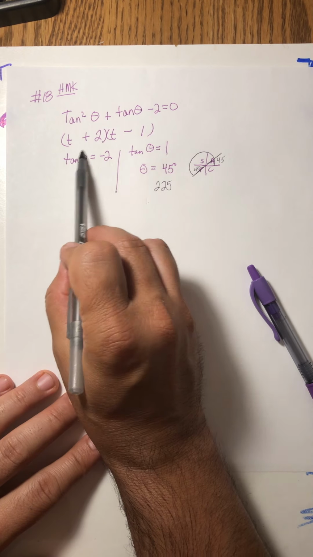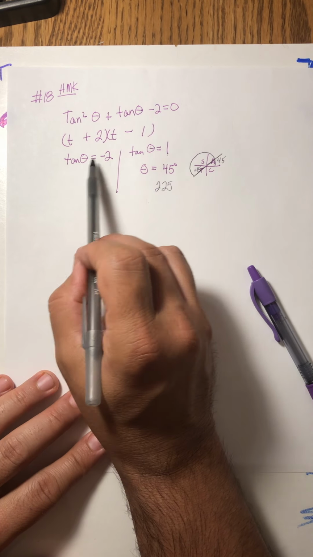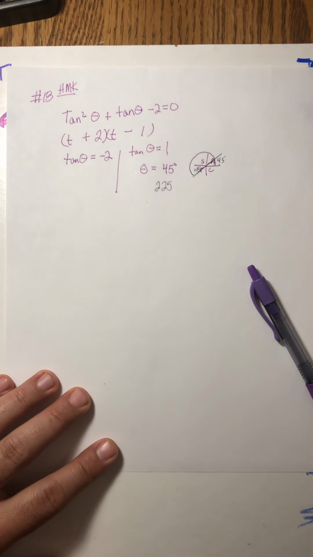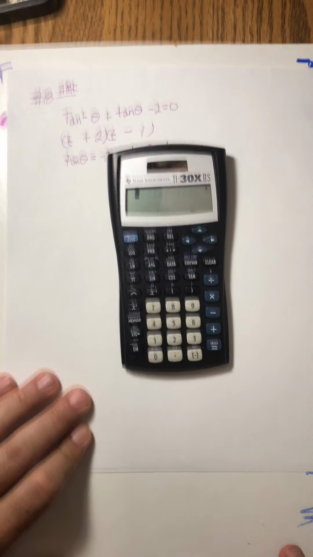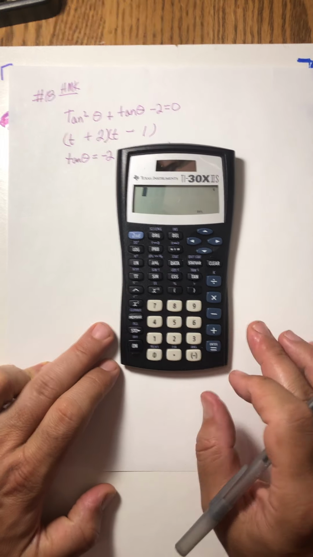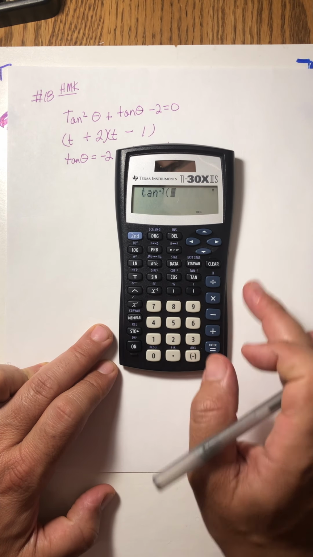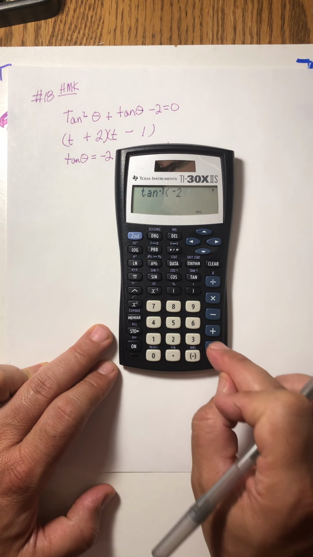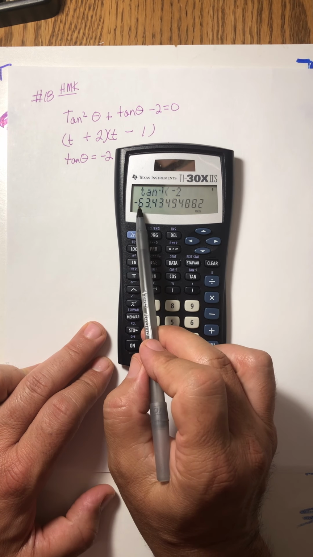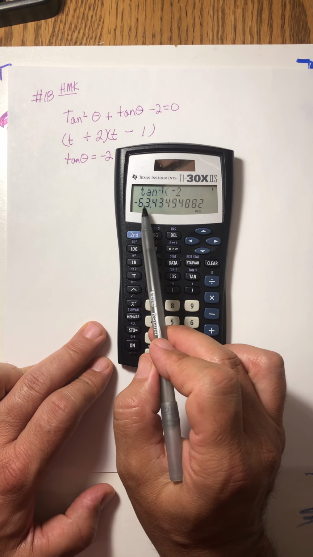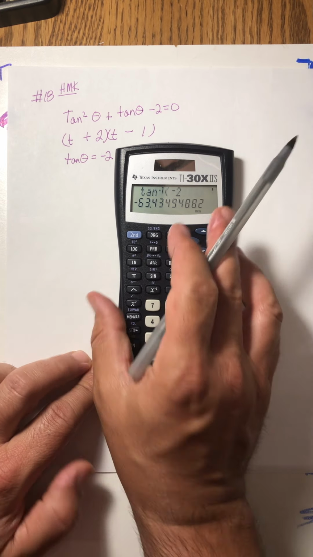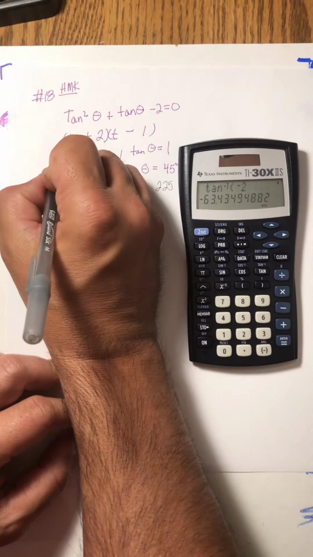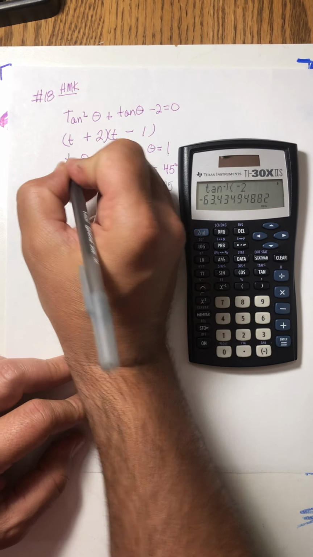This I'm going to type into the calculator. There's no way that I can do it without the calculator. So inverse tan of negative 2. And notice it says a negative 63.43. I said we're rounding everything off to the nearest degree. So we are looking at a negative 63 degree angle.